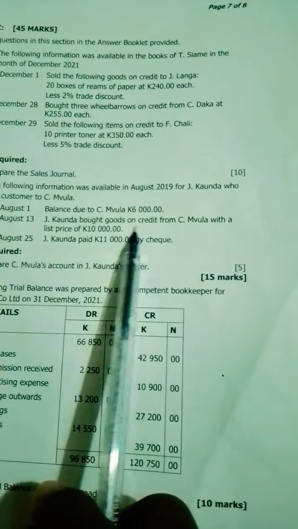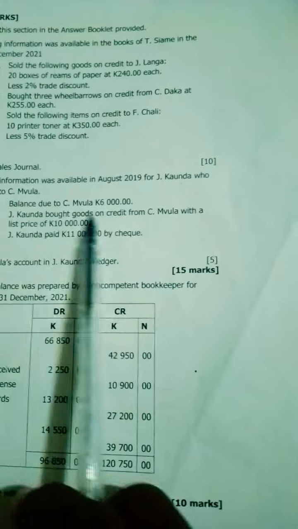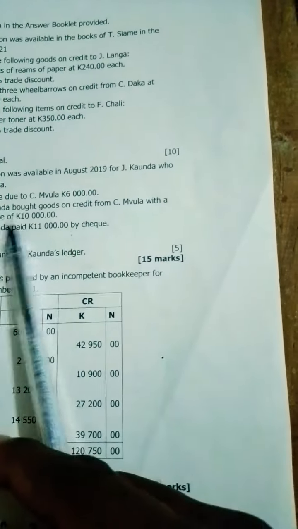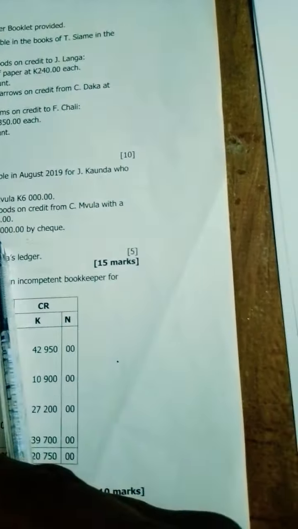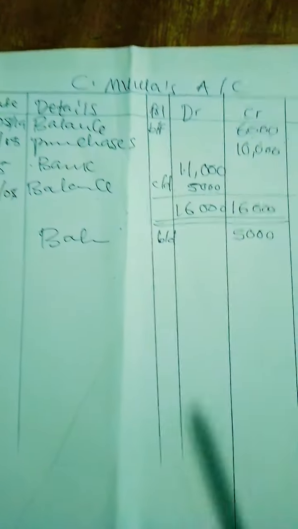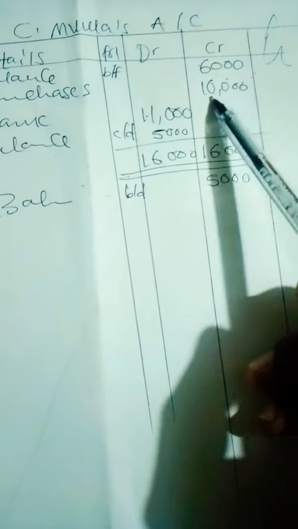Now J Kaunda bought goods on credit on the 13th from Simvula with a list price of 10,000 kwacha. When we purchase goods from a supplier on credit, and we already have a debt that is pending, it means our amount owing to this supplier is increasing. So to make an addition to the already existing balance, we credit the 10,000 which we purchased within the month.